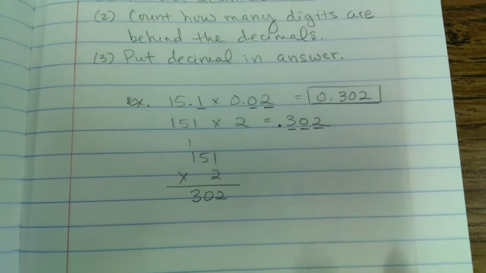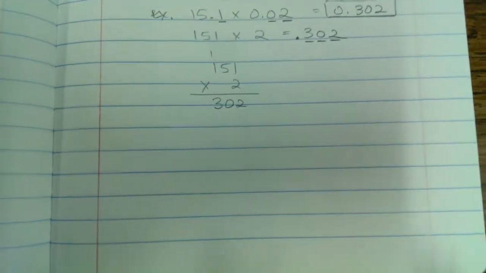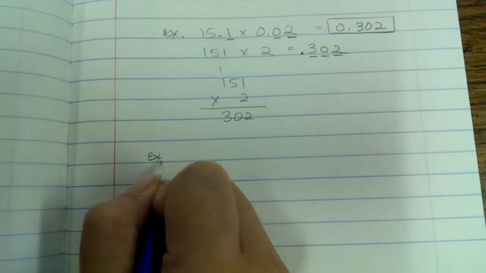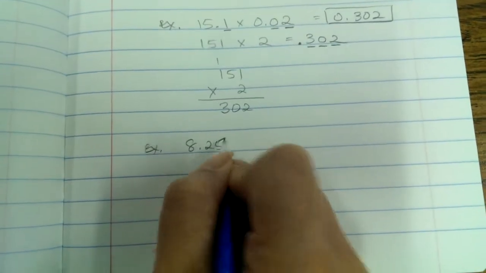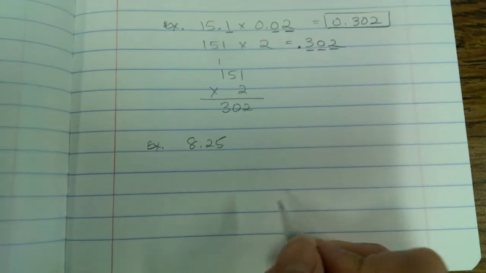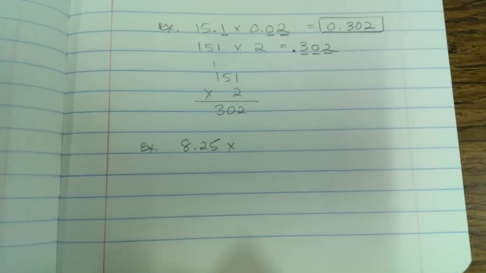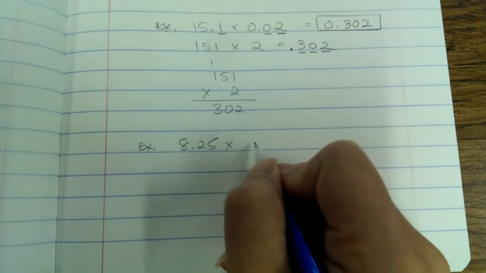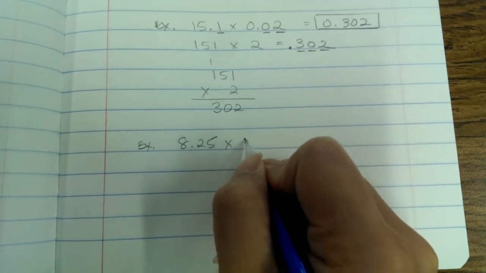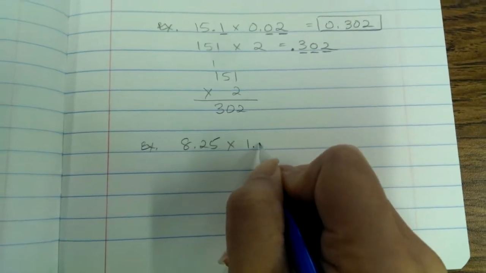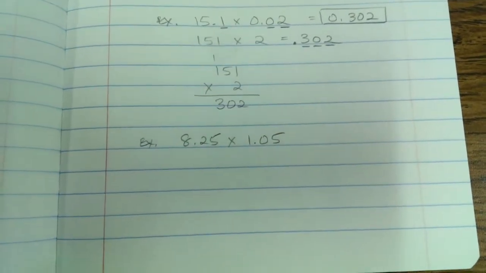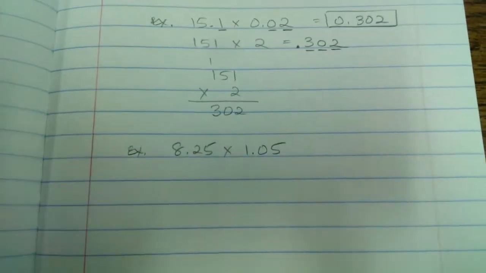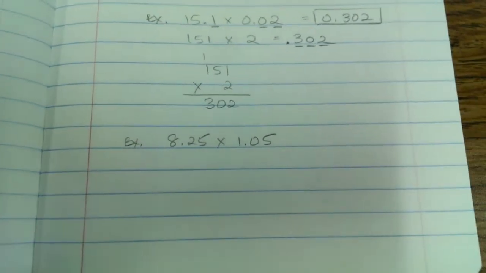Okay? Let's do one more example. This time, let's do 8 and 25 hundredths times 1 and 5 hundredths.